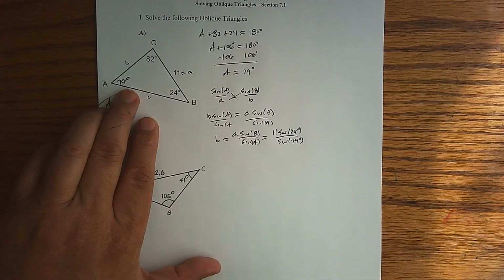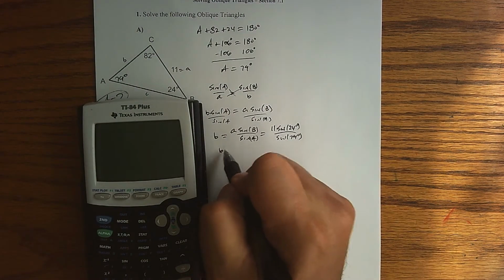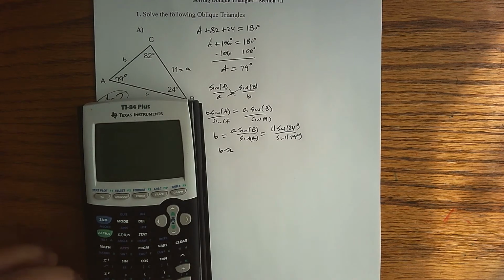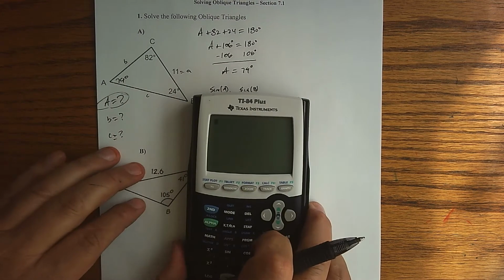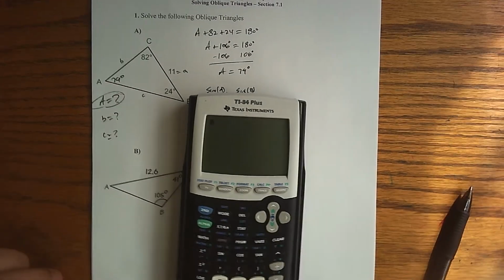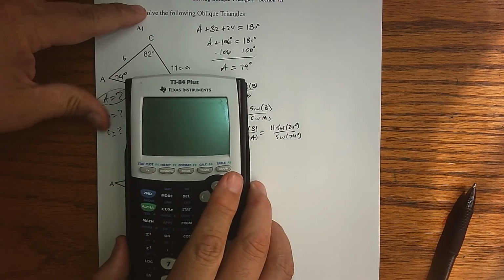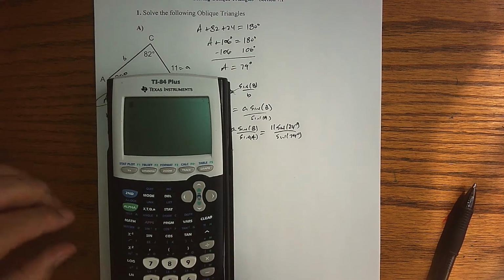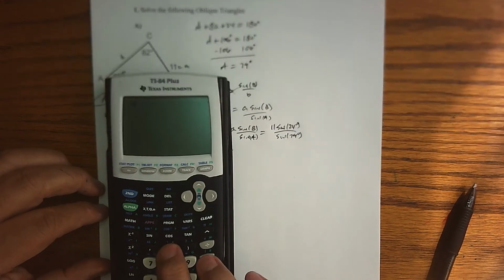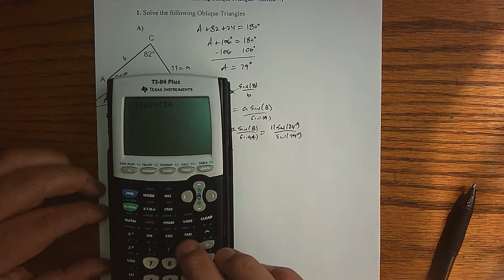All right, so if we do our math there, let me go ahead and break out my calculator. Hopefully you guys can see that okay. Let me turn my light on. The glare in my office is obviously the sun coming in. So there we go. Putting that in my calculator, I've got 11 times the sine of 24, close parentheses, and we're dividing that by the sine of 74.